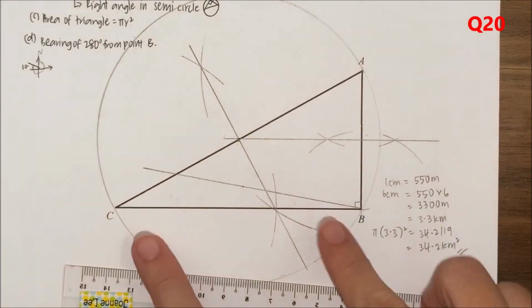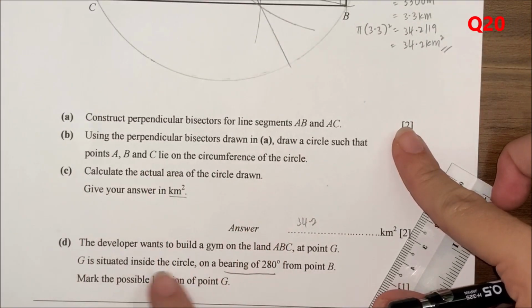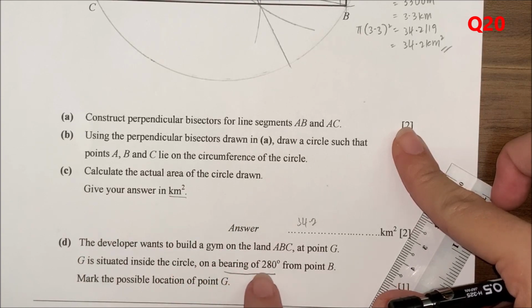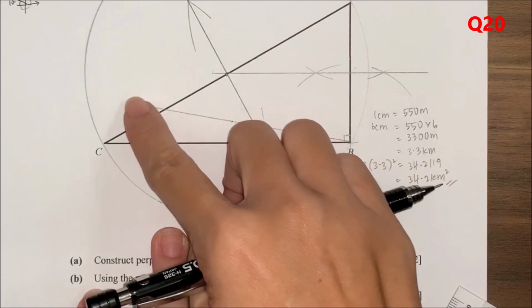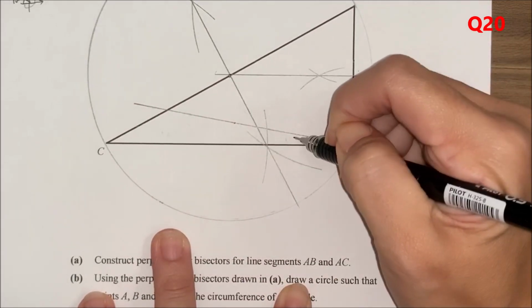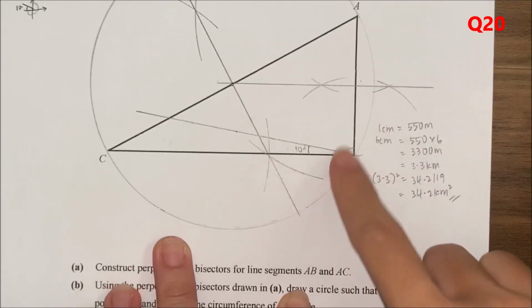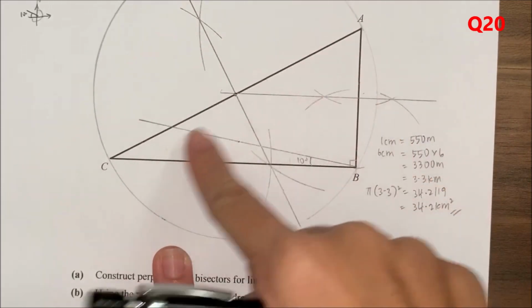So point G, look at the criteria again. Point G is inside the circle on a bearing of 280 degrees. So anywhere along this line, it is on a bearing of 280 degrees. This is 10 degrees here, right? And then it must be inside the circle and it must be on triangle ABC.